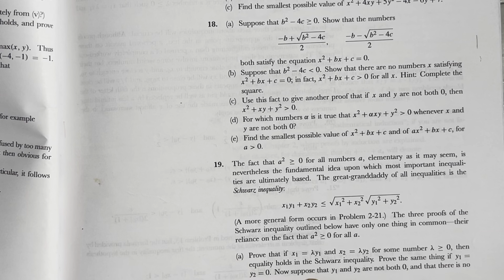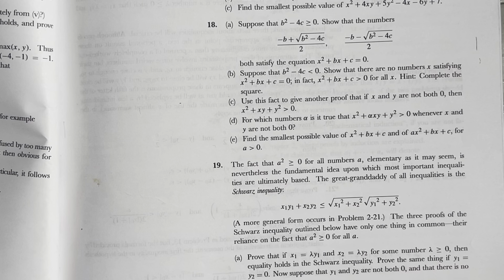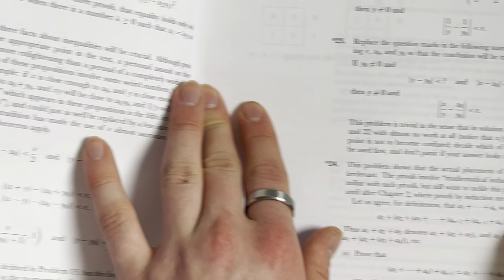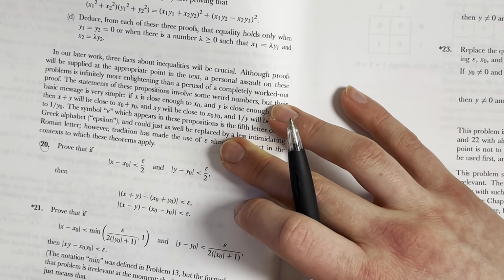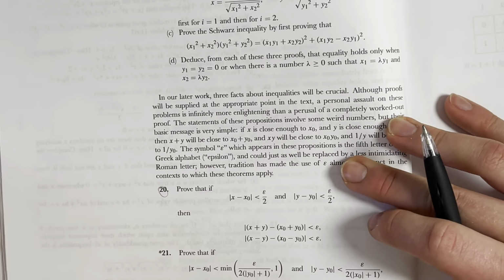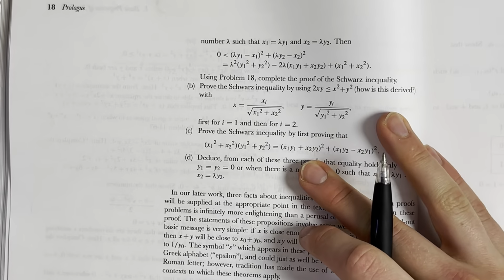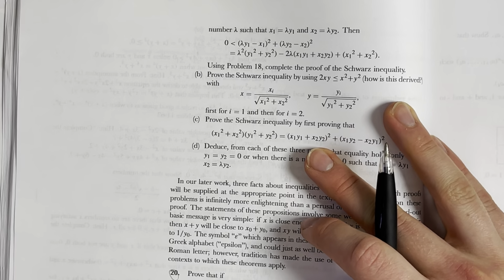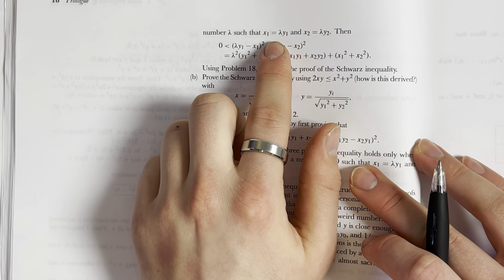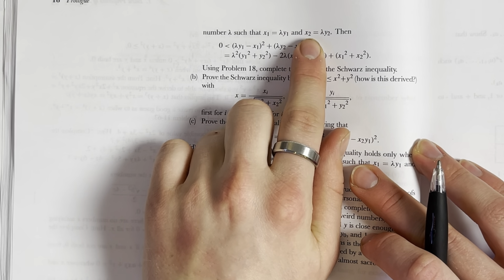But now suppose that y1 and y2 are not both 0, and that there is no number lambda such that x1 is equal to lambda y1 and x2 is equal to lambda y2.